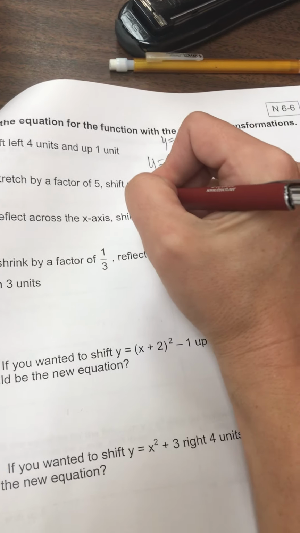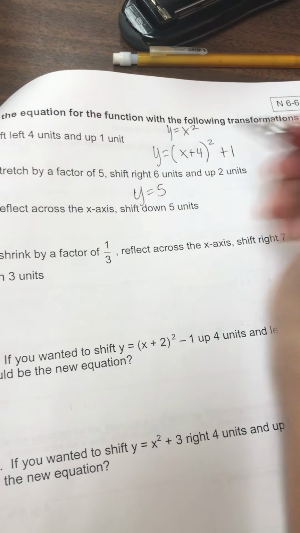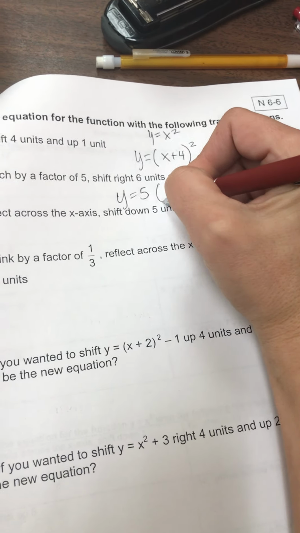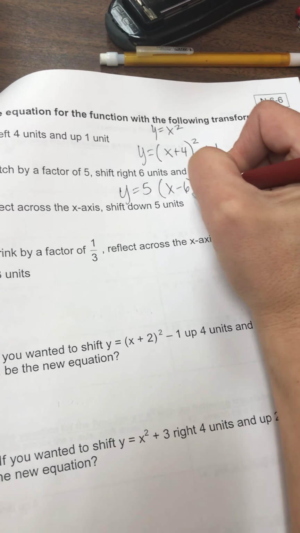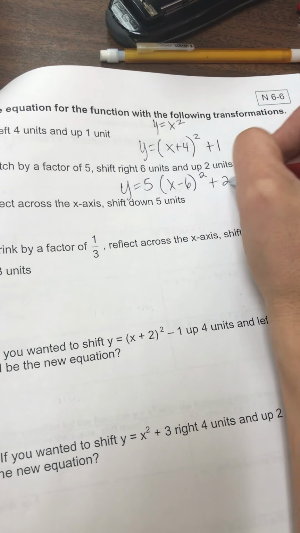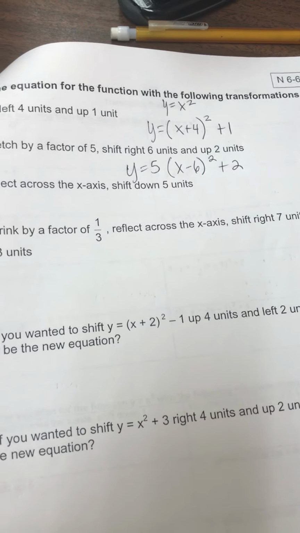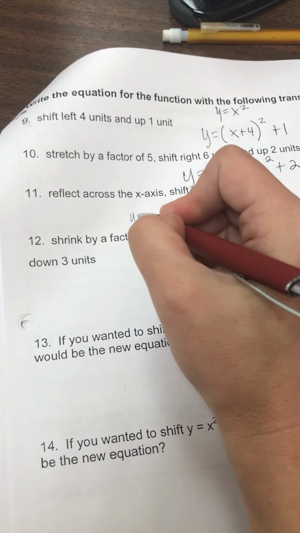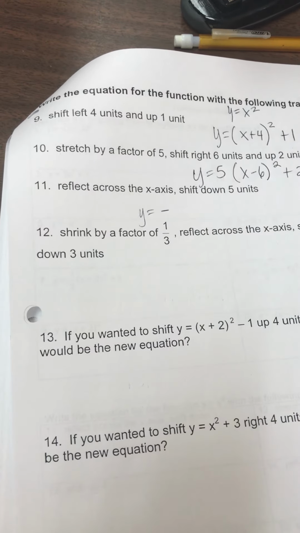So now, let's see, we're going to stretch by 5. That's your a in the front. Shift right 6 units. So that's going to be your x minus 6 squared. And up 2 units is going to make it plus 2. Easy, right? Reflect across the x-axis is going to make it negative in the front.